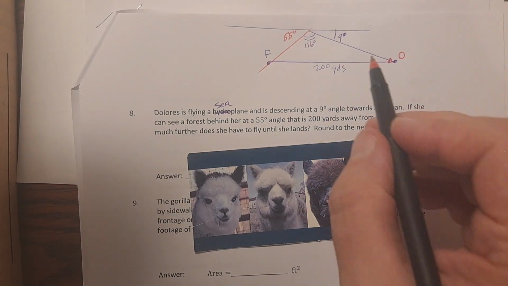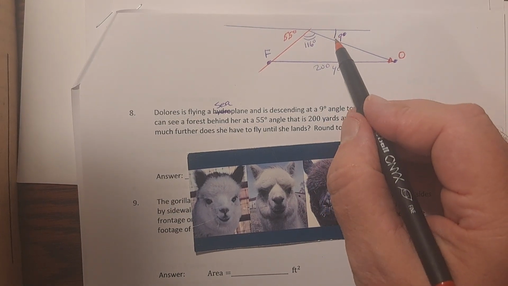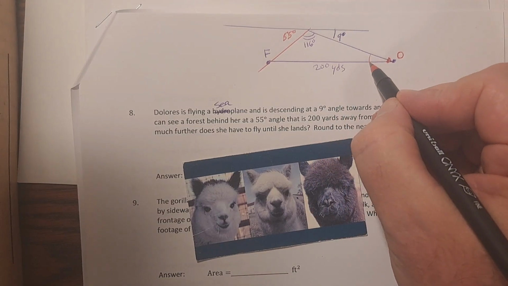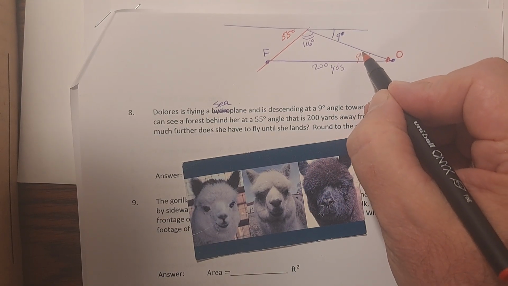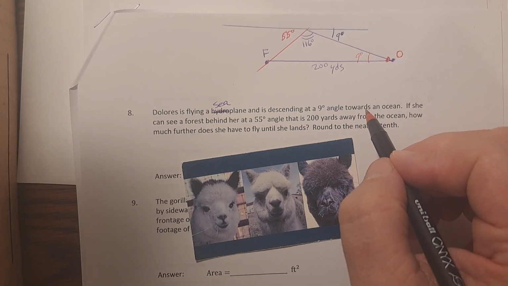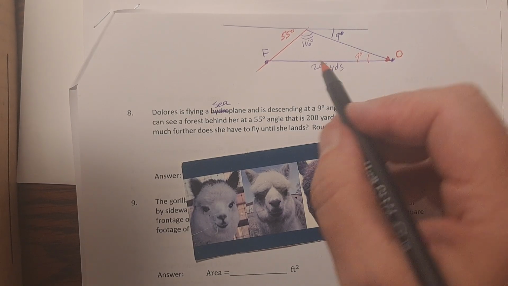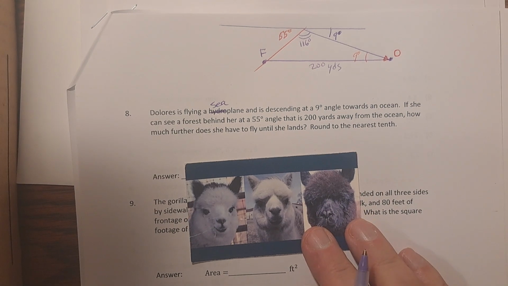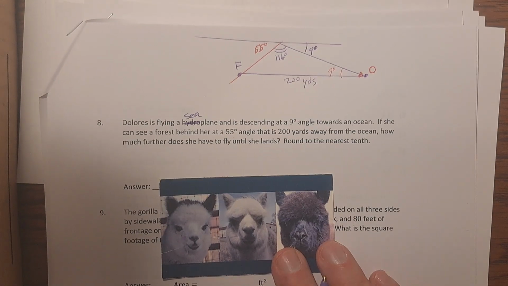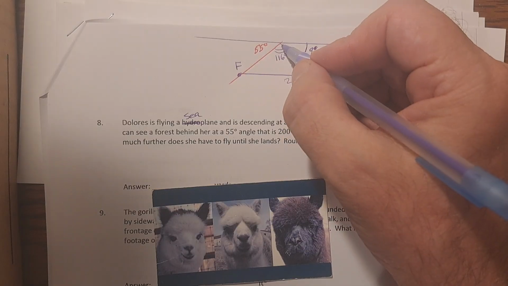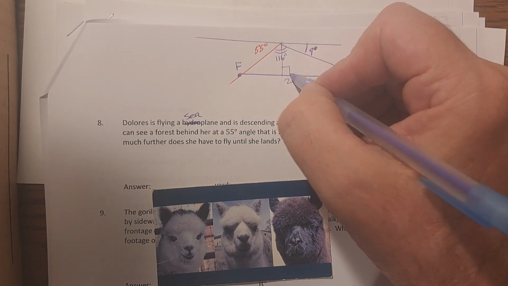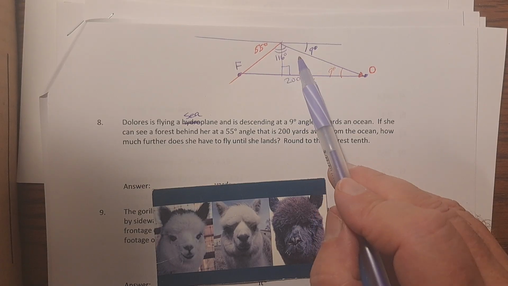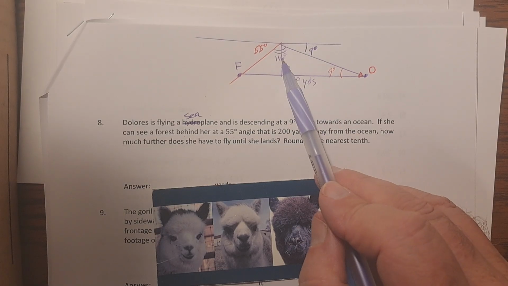But if this is 9 degrees and these are parallel, then this is also 9 degrees. The reason is that's what they call an alternating interior angle. But if you were going to cut this one and make a 90-degree angle here, that would leave 81 degrees left over from that 9.